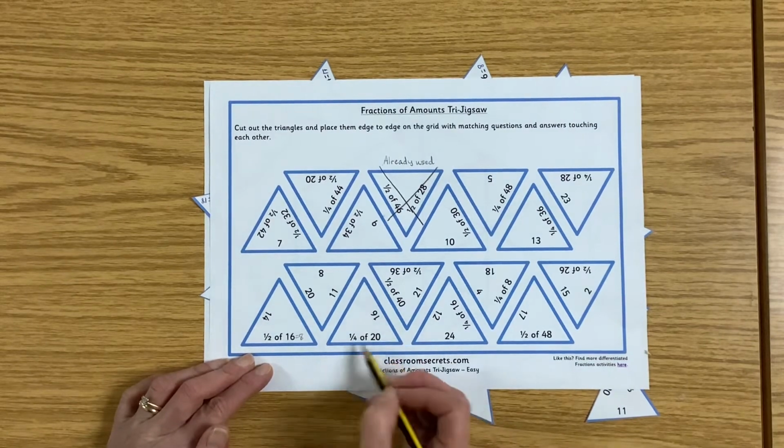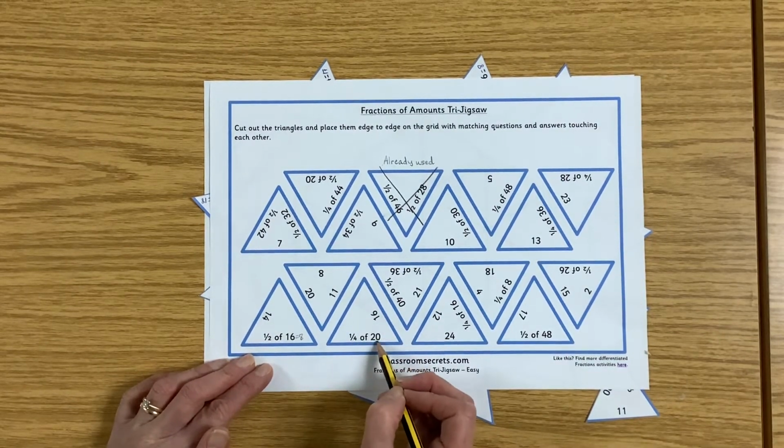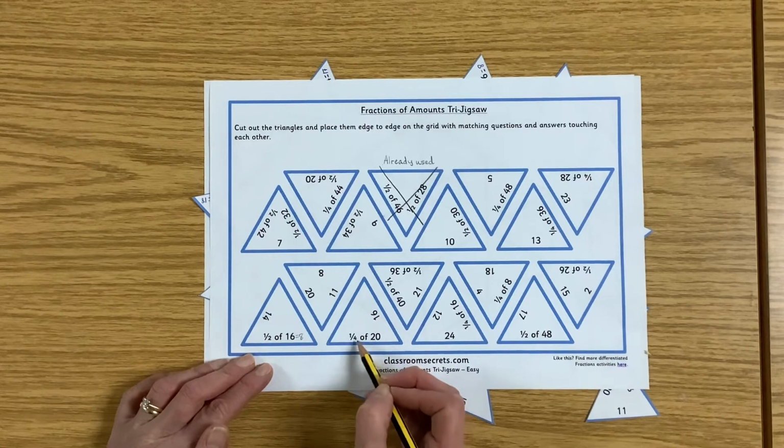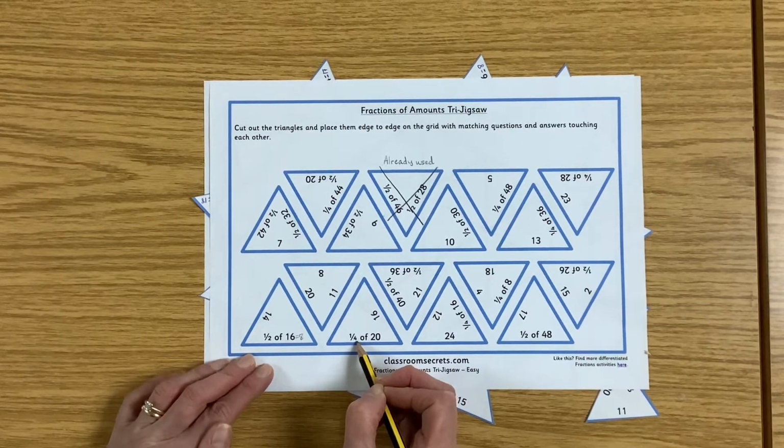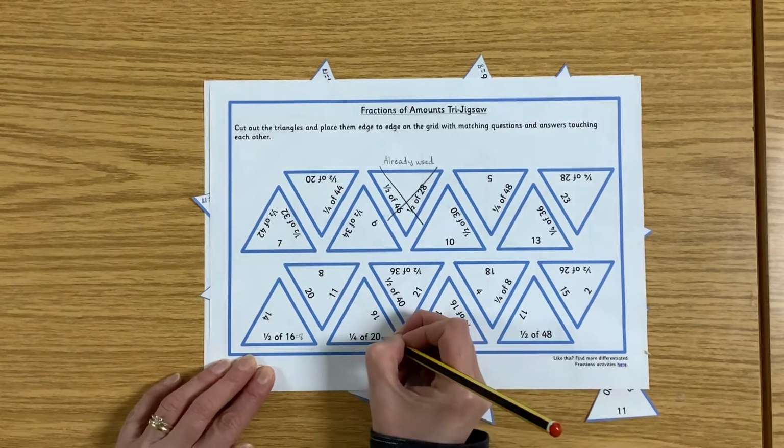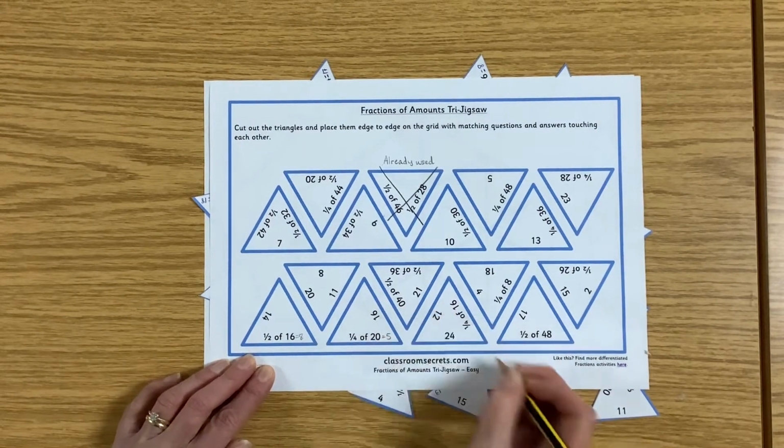Let's find another question. Let's work this one out. 1/4 of 20. So I'm going to do 20, I'm going to divide it by 4. What's 20 divided by 4? Yep, that one's going to be 5.